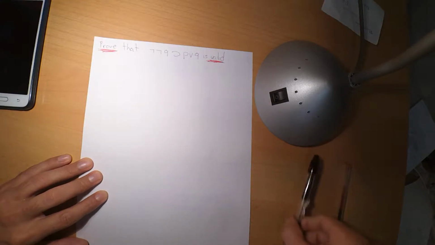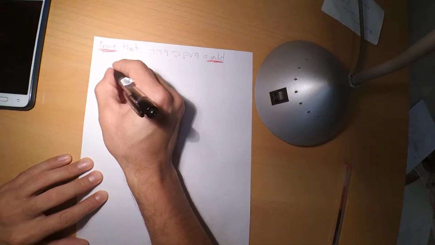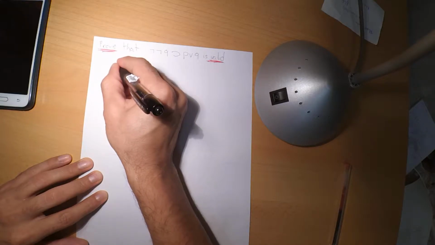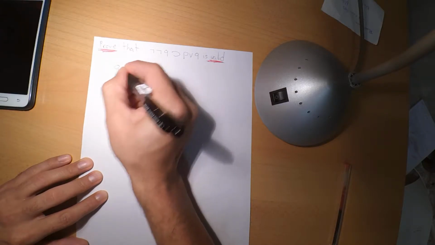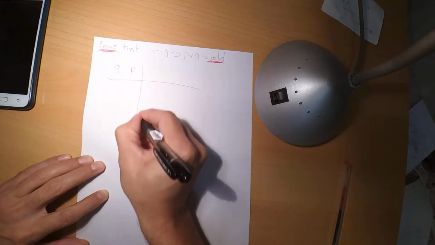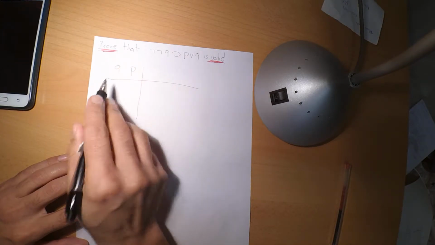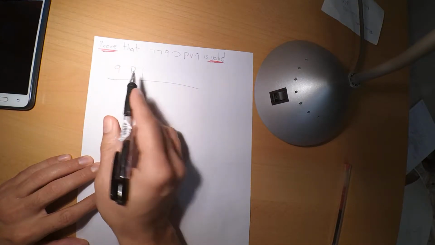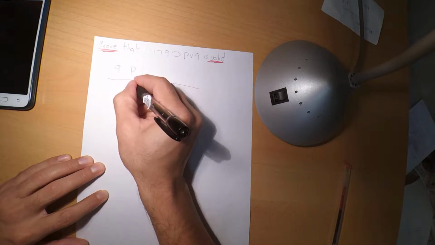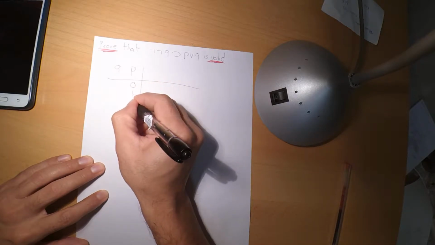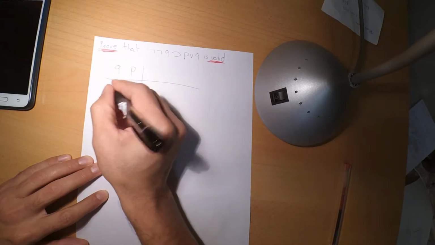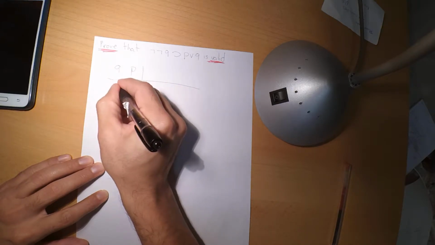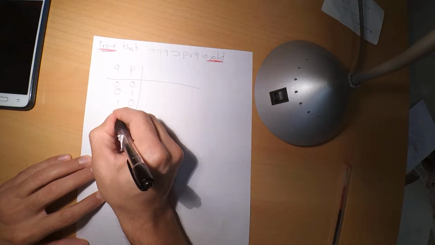So we can do an easy truth table with Q and P. We can do the next exercise with, remember, multiplying the rows. That means 0, 1, 0, 1, and in the next part, Q will be 0, 0, 1, 1.